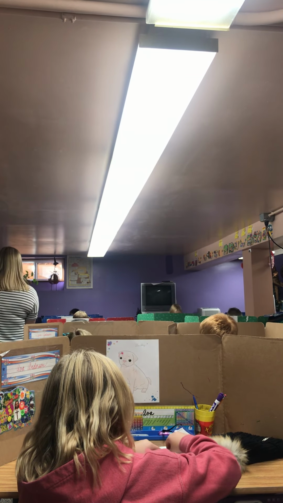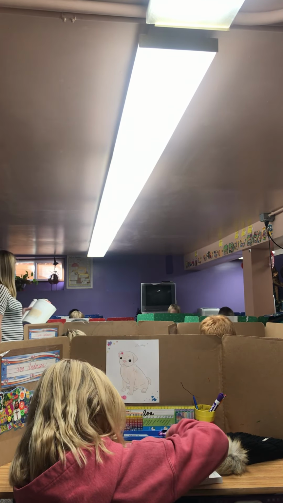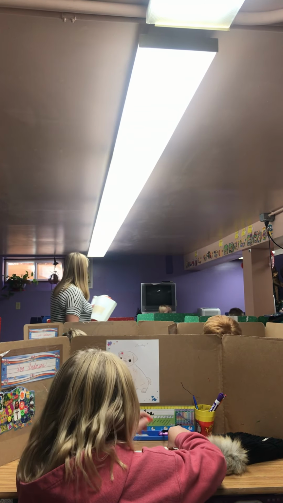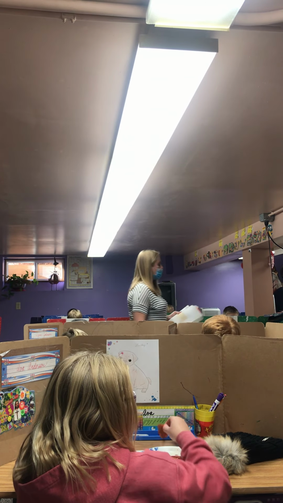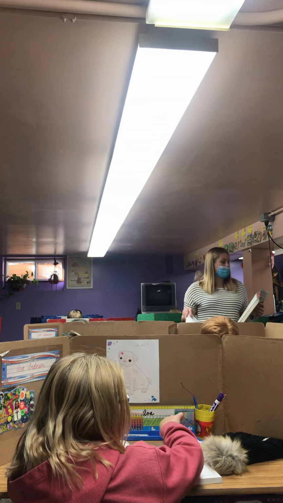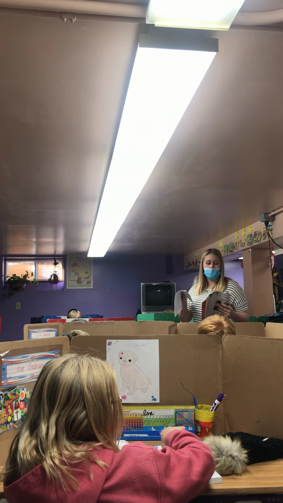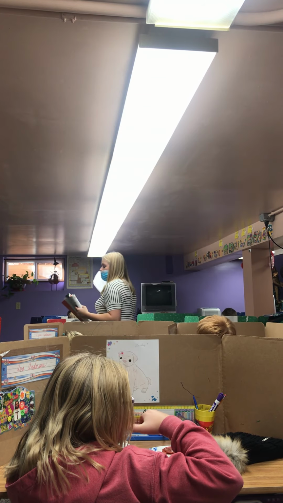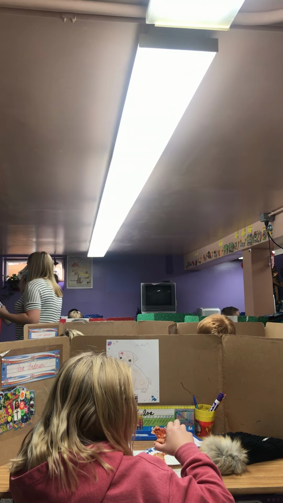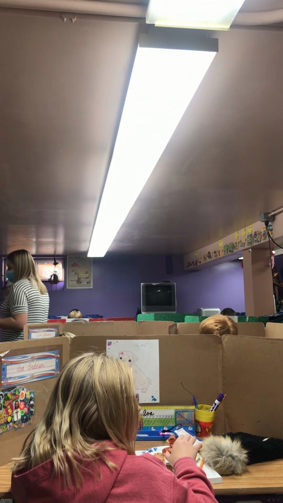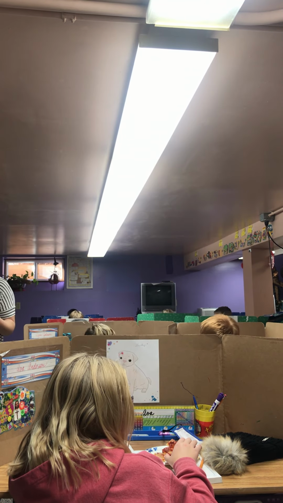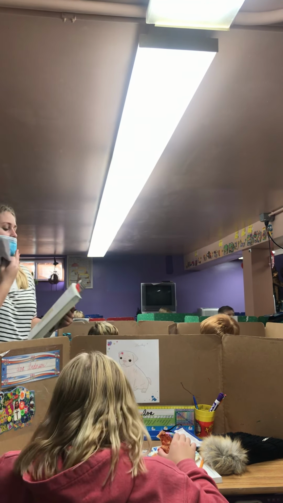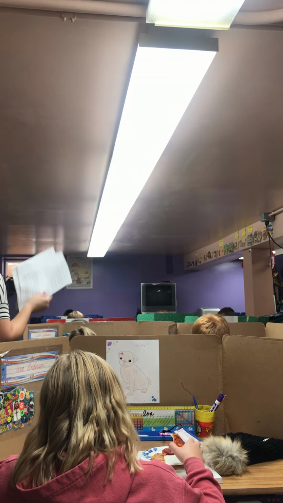So let's go to page 413. It says, for some printed maps, you can use a ruler as a scale. In the scale below, 1 centimeter on the map is equal to 5 kilometers on Earth. Multiply to find the distance in kilometers.